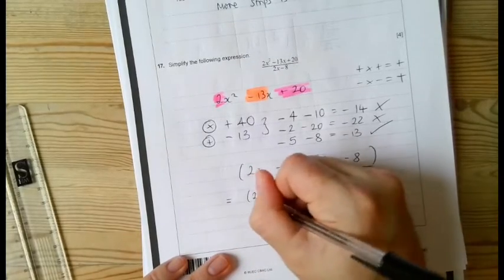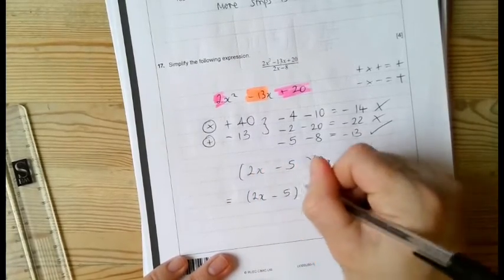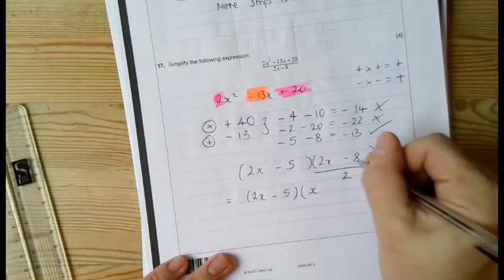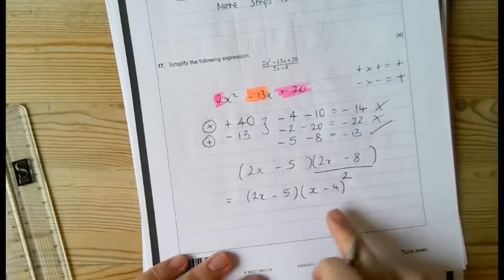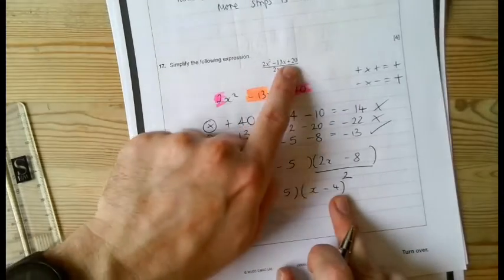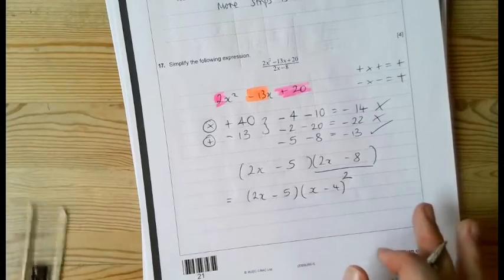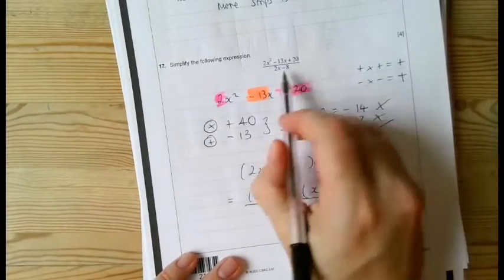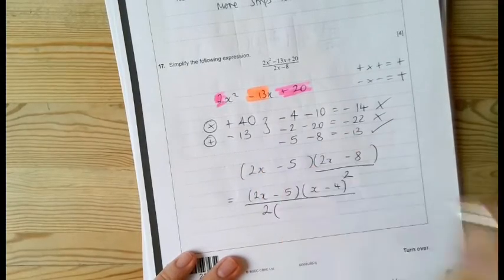So to simplify that now, it would be 2x minus 5, that's untouched, and then 2x divided by 2 would be x, and then minus 8 divided by 2 would be minus 4. 2x times x is 2x squared, minus 4 times minus 5 is plus 20. If those two work, I bet you the rest of it will as well. Now on the bottom, I need to see if there's anything I can factorise, and they're both even, so I can bring out 2 there as a factor.